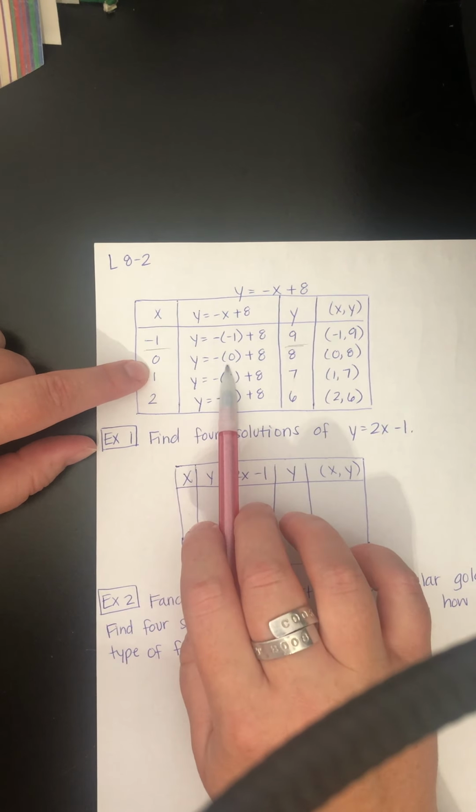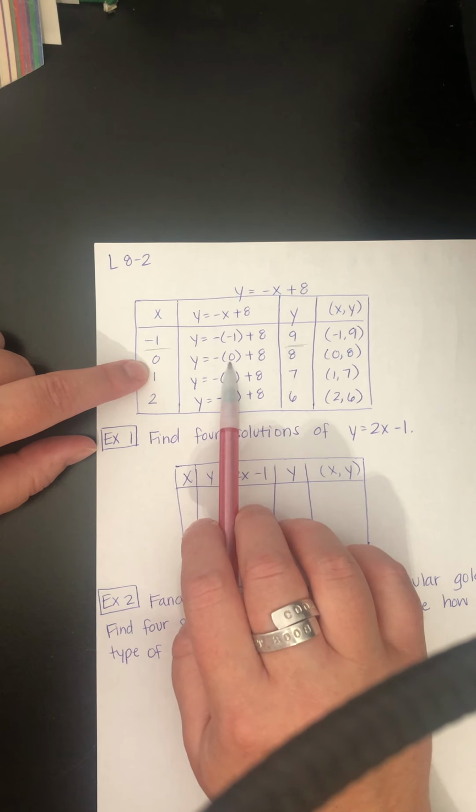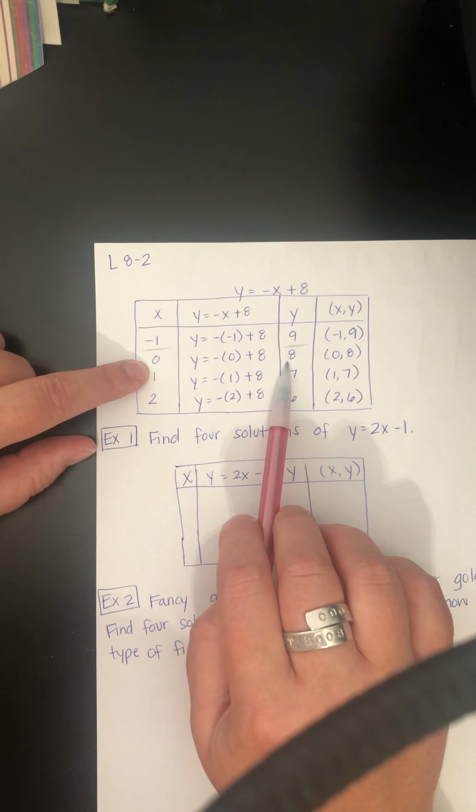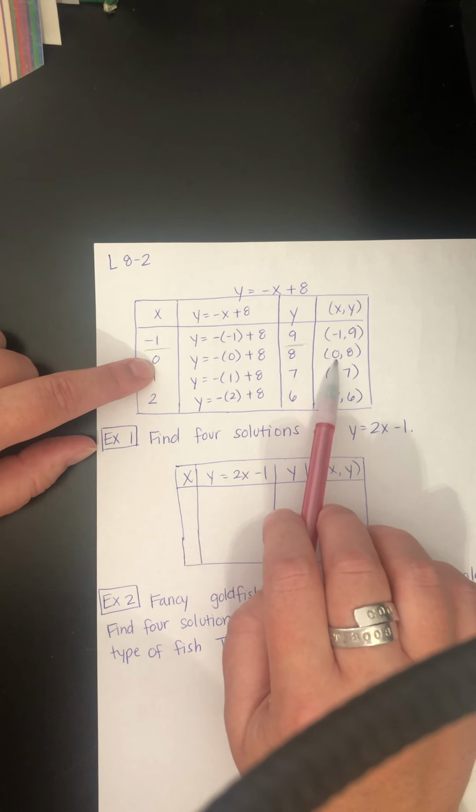If we plug 0 in for x, it's going to be negative 0 plus 8. Well, 0 can't be negative, okay? It's just 0. Plus 8, you get 8. So when x is 0, y is 8. This is your ordered pair.